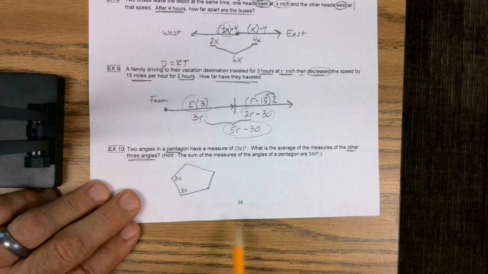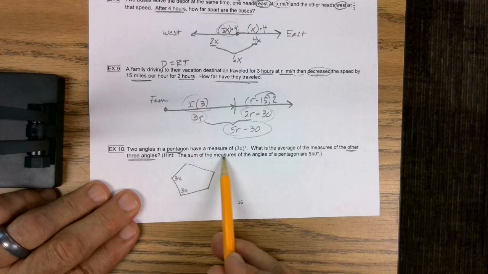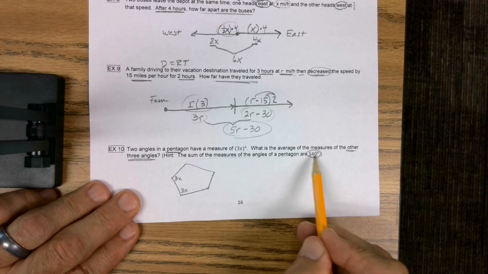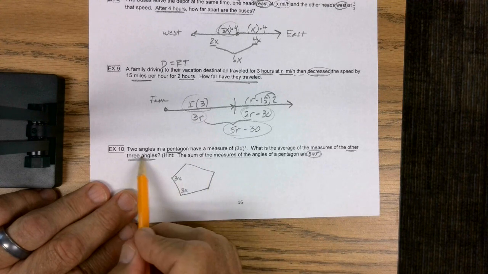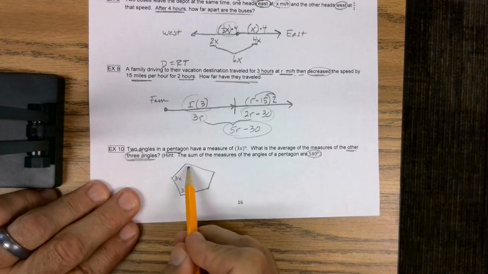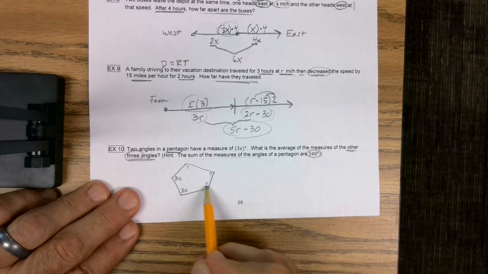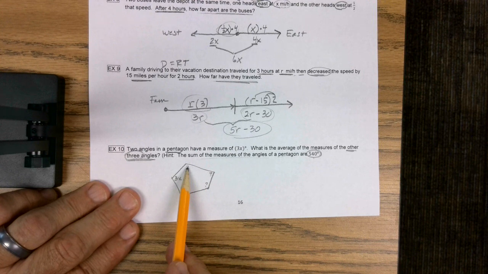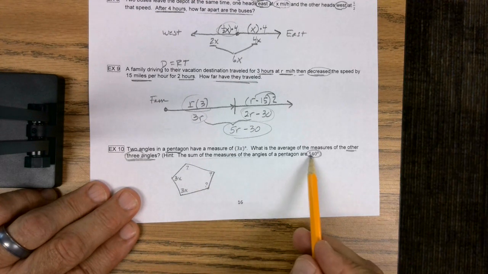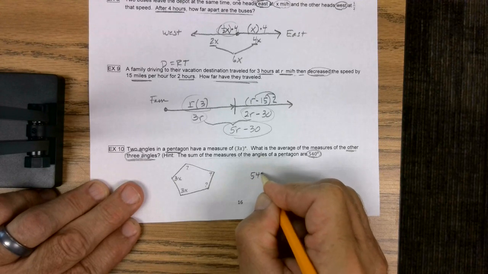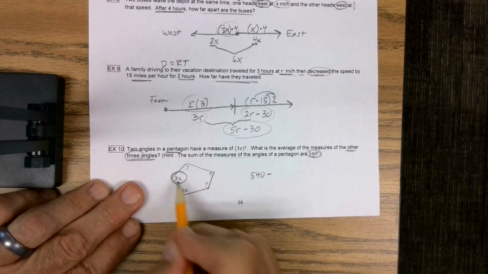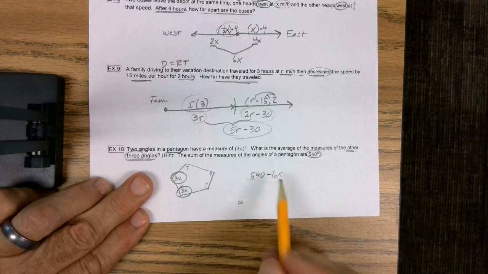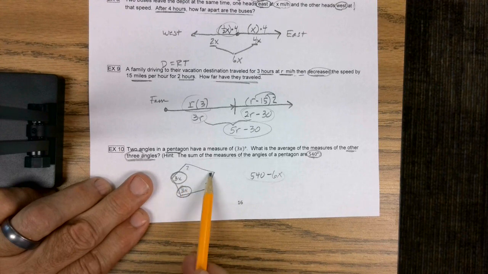All right, well, it gives us a hint here. It says the sum of the measures of the angles of a pentagon are 540. So what it wants us to do is take the average of the other 3 angles. So that means this one, and this one. I got to show a representation of what they are and then divide by 3 to find the average. Well, that tells me if there's 540 degrees in a pentagon and I have to subtract this and this, that would give me 6x. This represents what's left for these 3 angles.